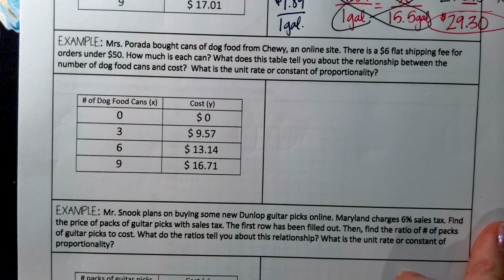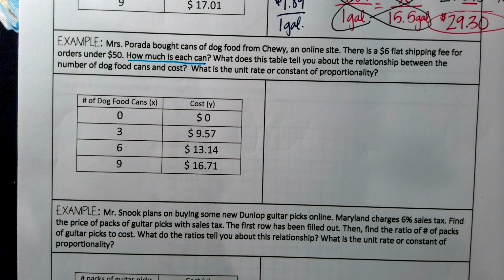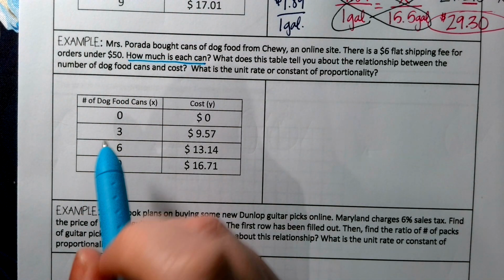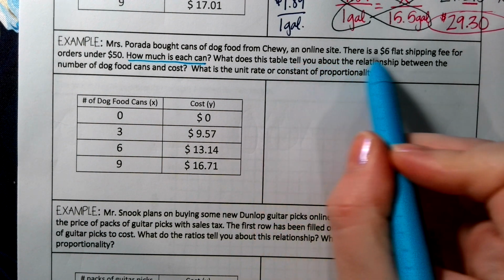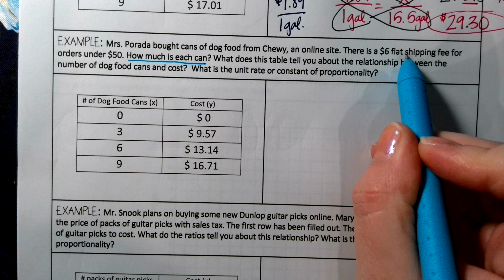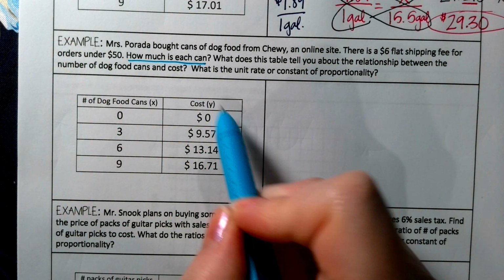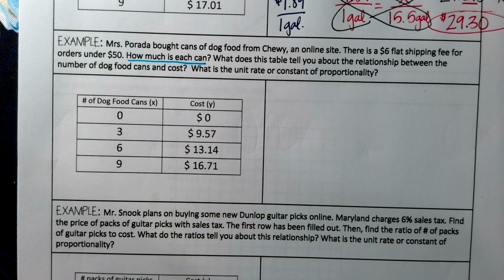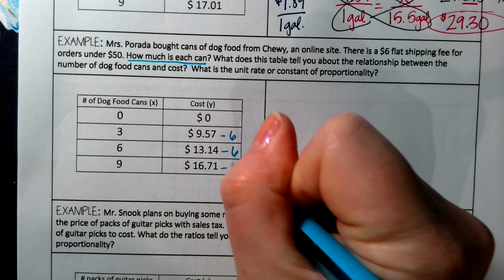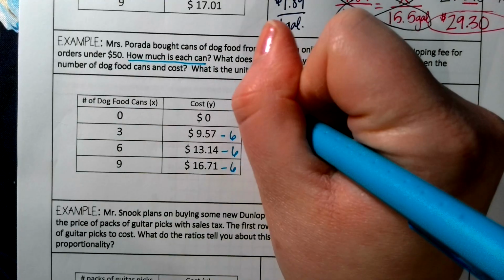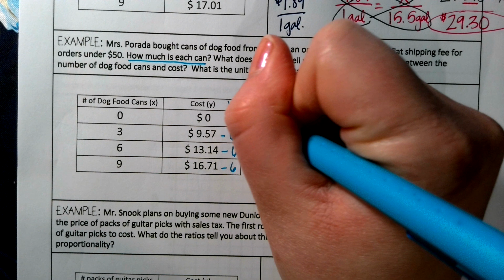Okay, so the first question is how much is each can? So what we first need to do is take into consideration that when we're buying these things, there is a $6 flat shipping fee for orders under $50. All of these orders are under $50. So what I need to do is subtract $6 from them so we can see the cost before shipping.